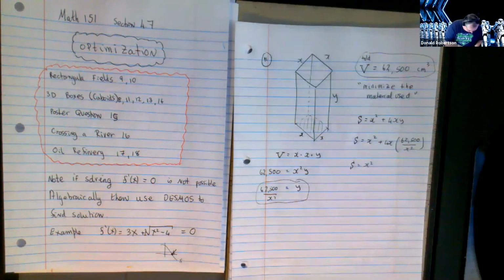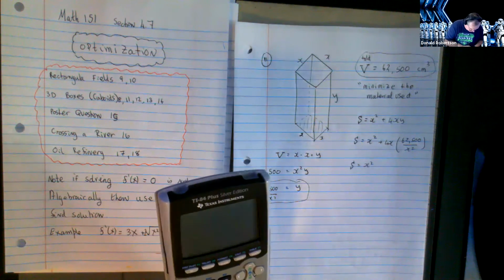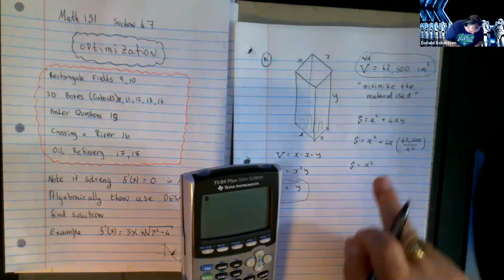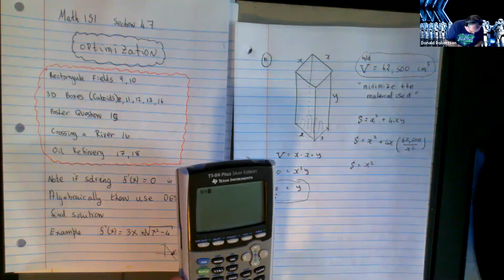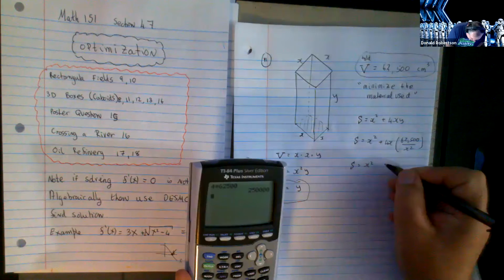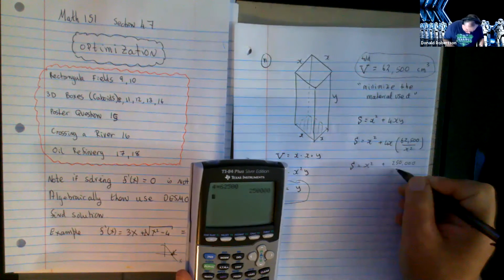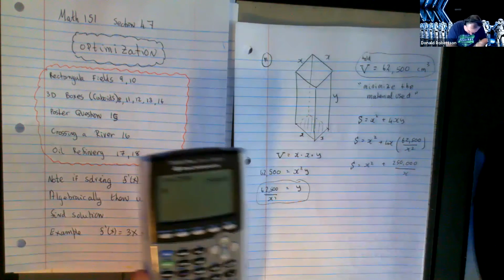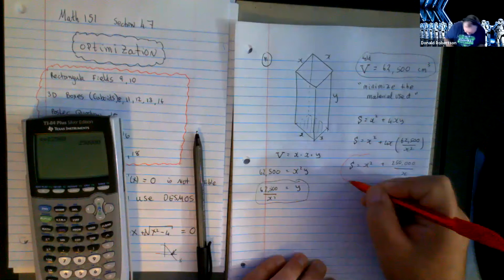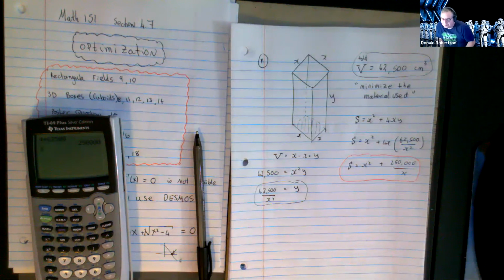Well, that's going to be a big number, but I might as well find out what that number is. So 4 times 62,500. There you go. There is your optimization function.